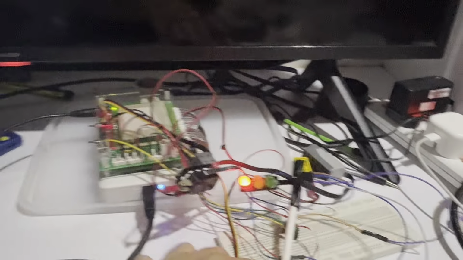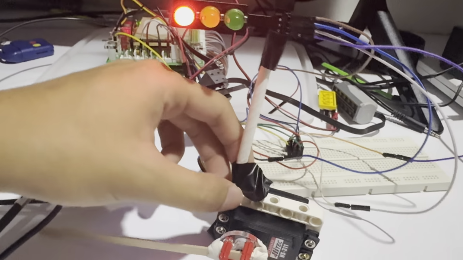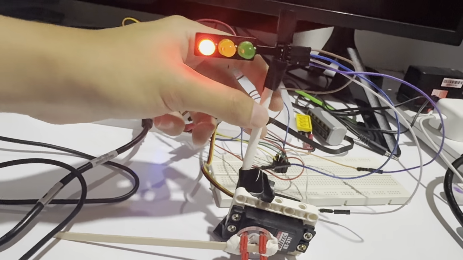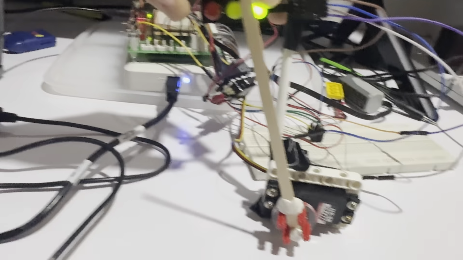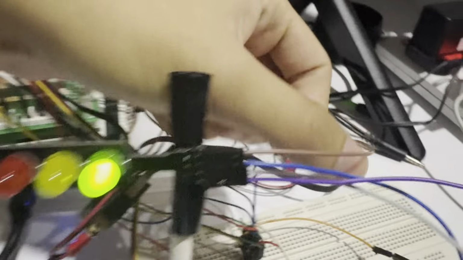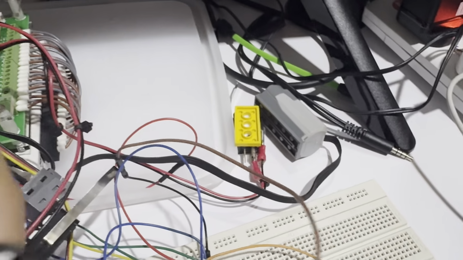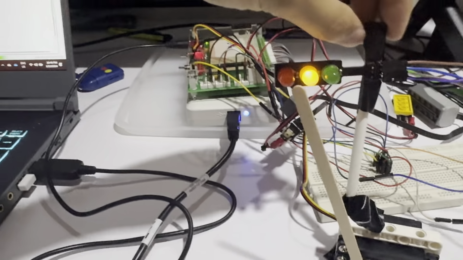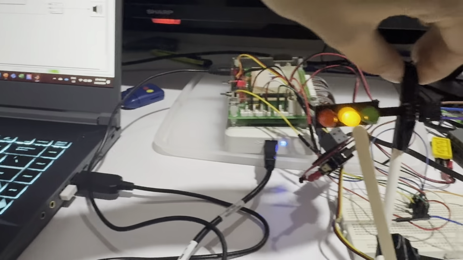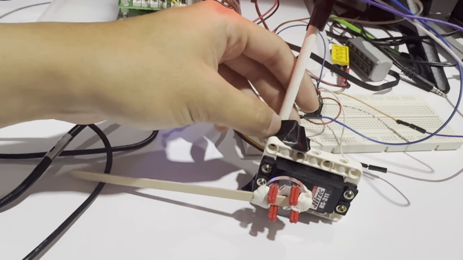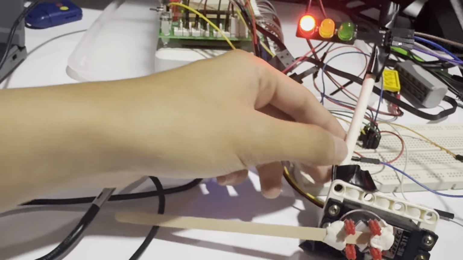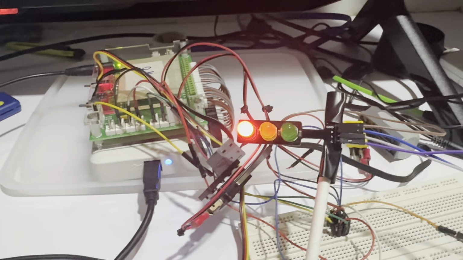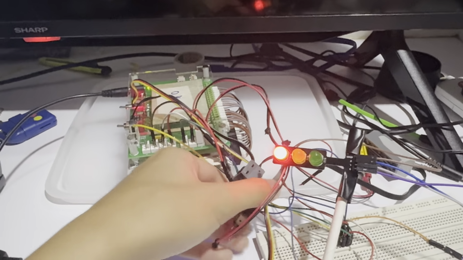Once I press this, it will go to a buffer state, and it should open anytime soon. There. So the gate opens and the light turns green, and while the light is green, the DC motor turns on. This acts like a sound cue. Once it turns to amber, it plays a sound which is coming from my laptop, and once it finishes, it will go back to the default state, which is the red light with the gate closed. Now let's run it again, but with the emergency switch implemented.